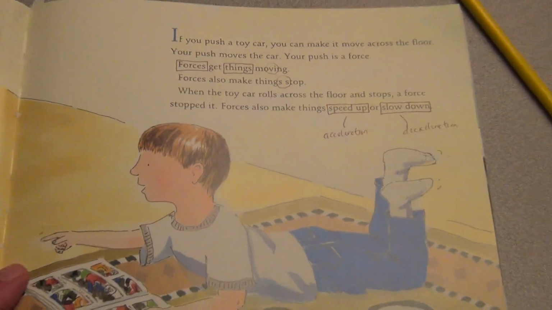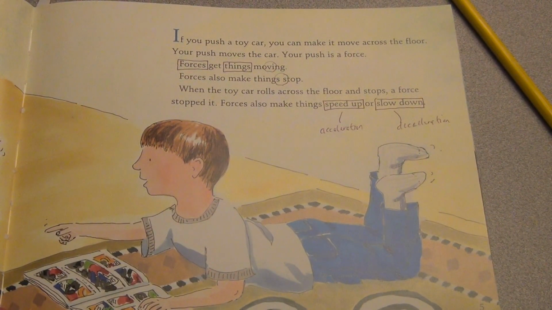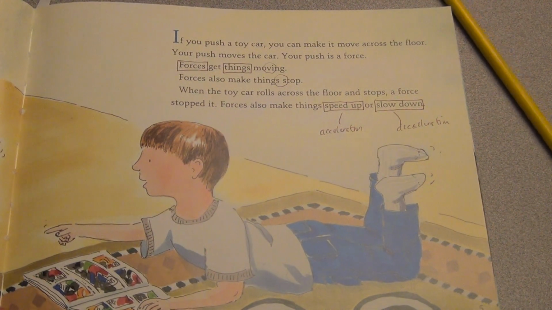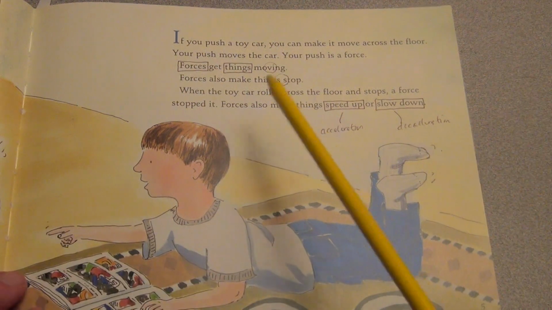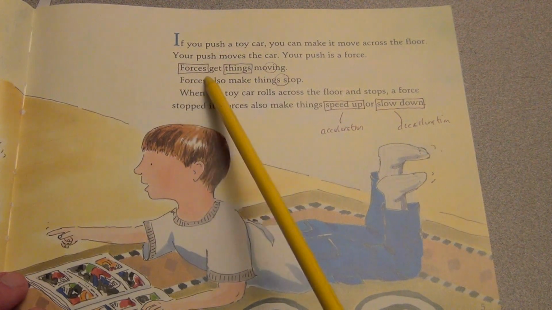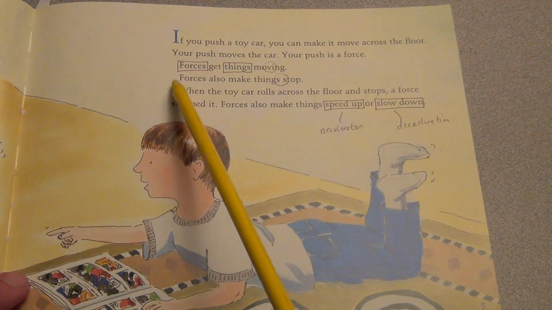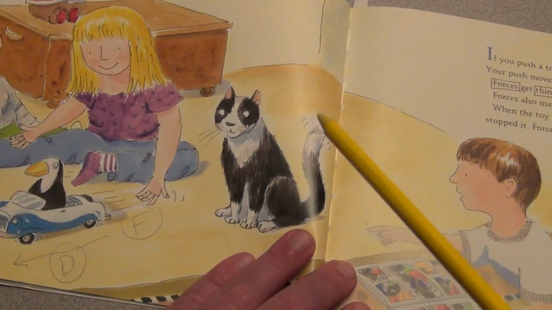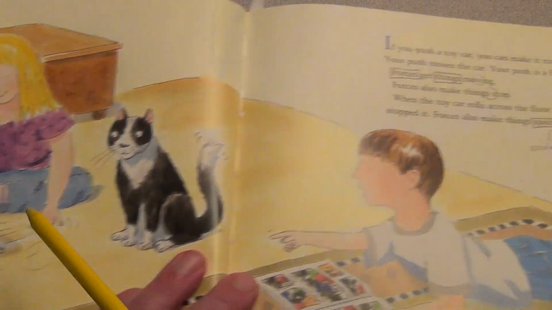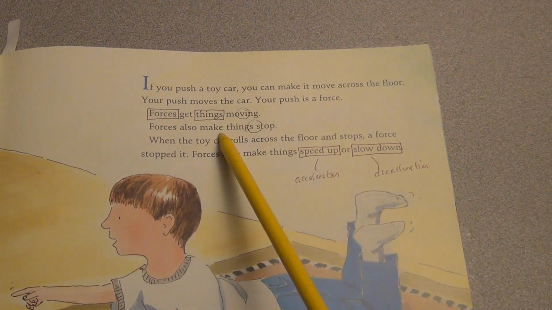Over here we have a boy pointing out to the girl how to make the little parrot car go faster. The point to note here is that he's telling his sister forces get things moving. So he's saying you have to put more force into the car to get it moving. He also says forces stop things.